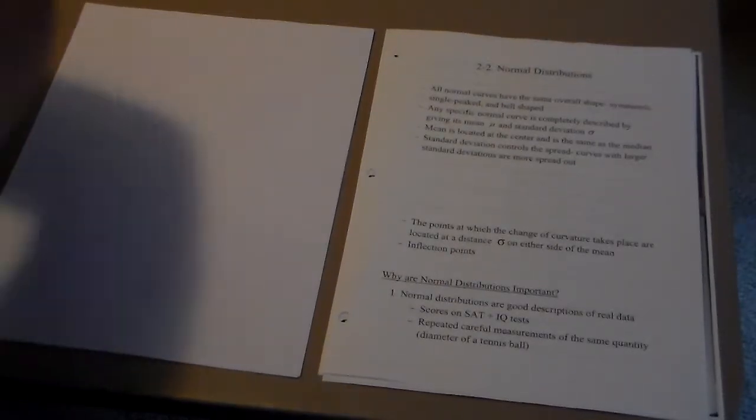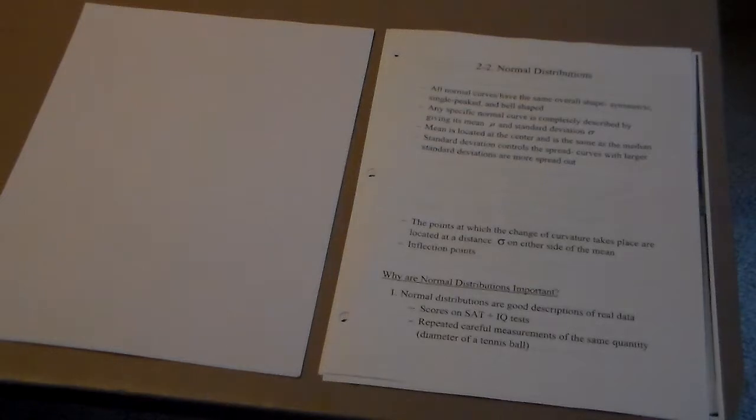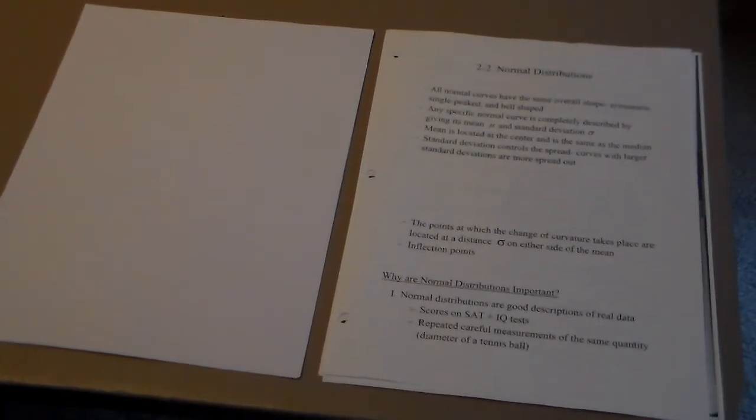So what I would like you to do is pause your video and draw a normal model. Very important. We're going to use it throughout the course, and really understanding it and what the numbers mean is what's really important.